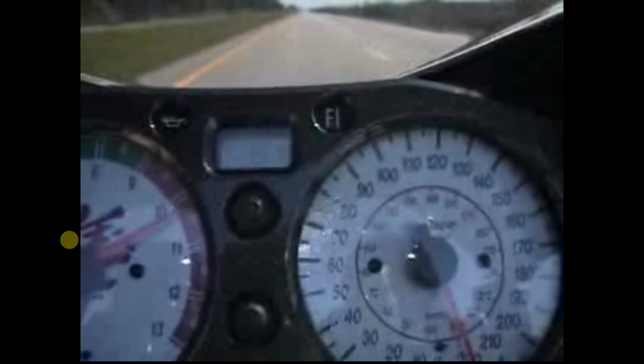How fast are we going at the front? Can you read the speedometer? Units? Look closely. Look at the inner numbers. Look at the outer numbers. What are the units?